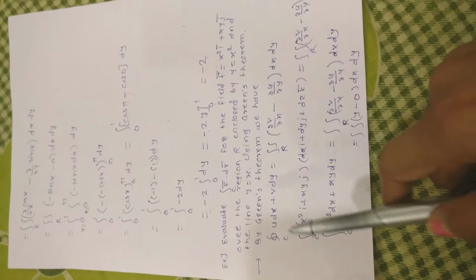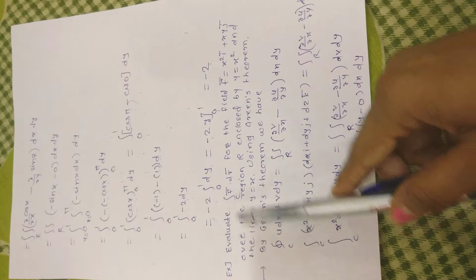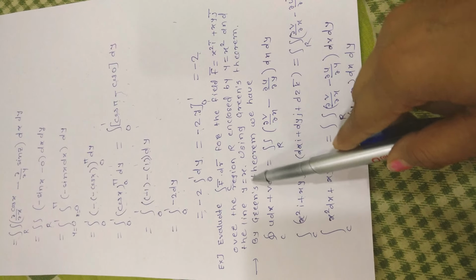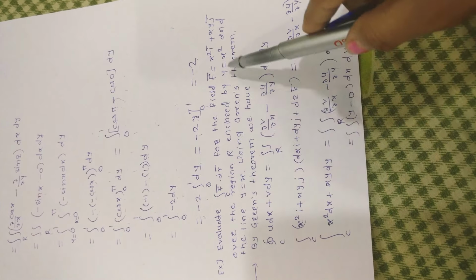The third problem is to evaluate the integration over C of F̄ · dR̄ for the field F̄ equal to x² ī plus xy j̄, over the region R enclosed by y equal to x² and the line y equal to x, using Green's theorem. So by Green's theorem, we have the integration over C of u dx plus v dy is equal to the double integration over R of ∂v/∂x minus ∂u/∂y dx dy.